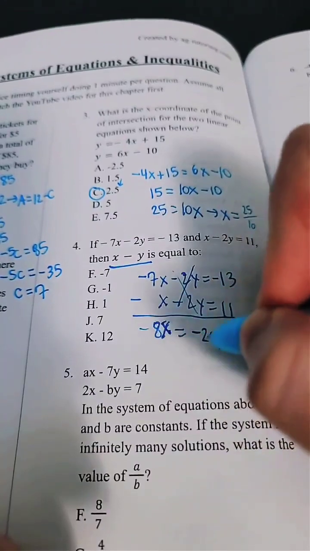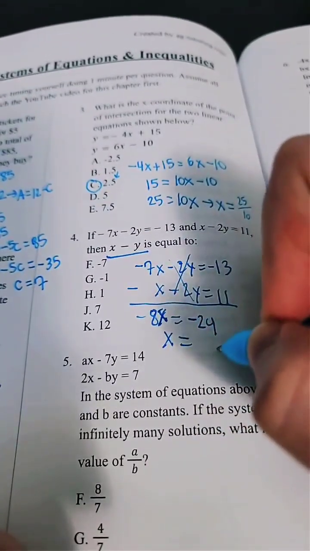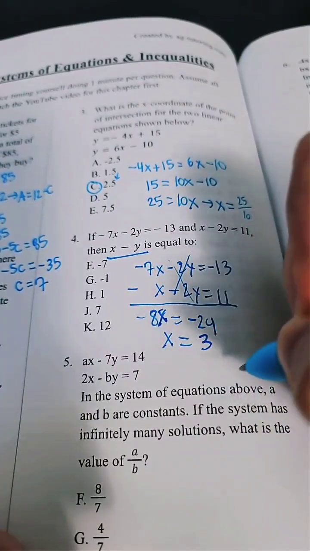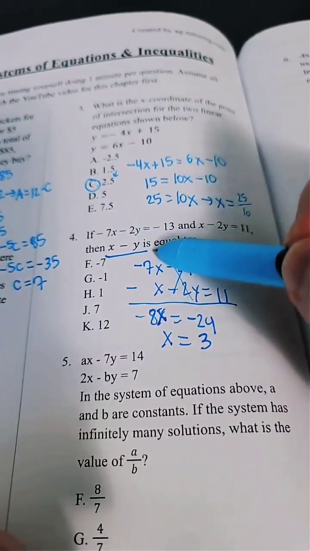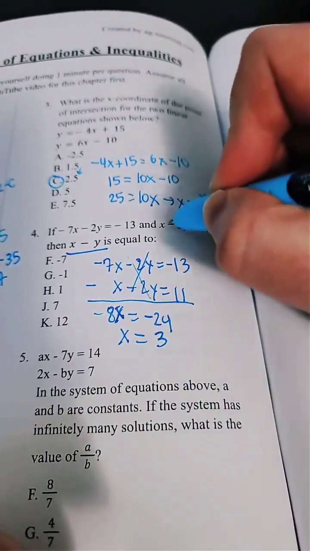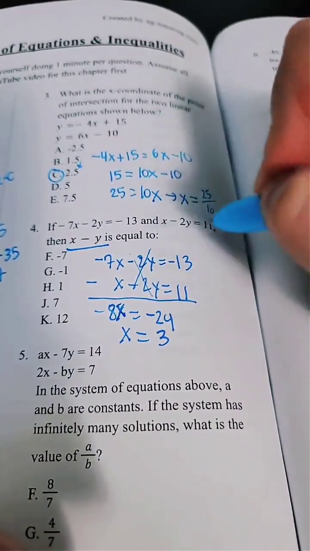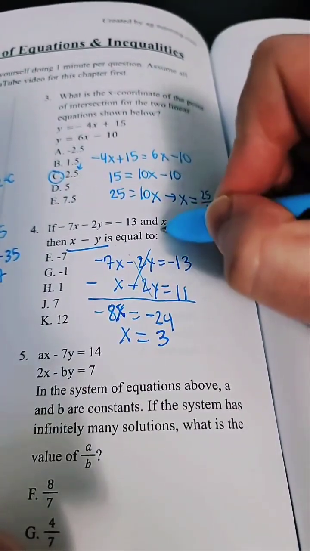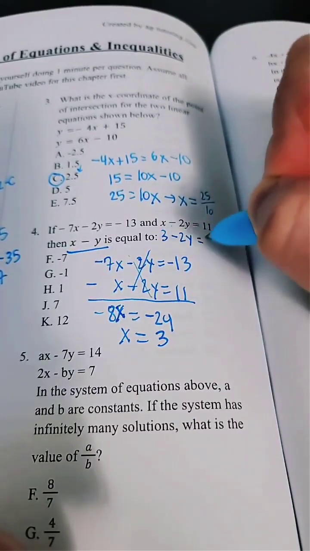So now I'm going to divide each side by negative 8, and a negative divided by a negative is a positive, so this is going to be positive 3. X is equal to positive 3. Now remember, they want to know what x minus y is. So now that I know what my x is, I'm going to just pick this equation, but you could pick the other one if you want. It doesn't matter. So I'm going to put in what I know x is, 3, and I'm going to solve for what y is.